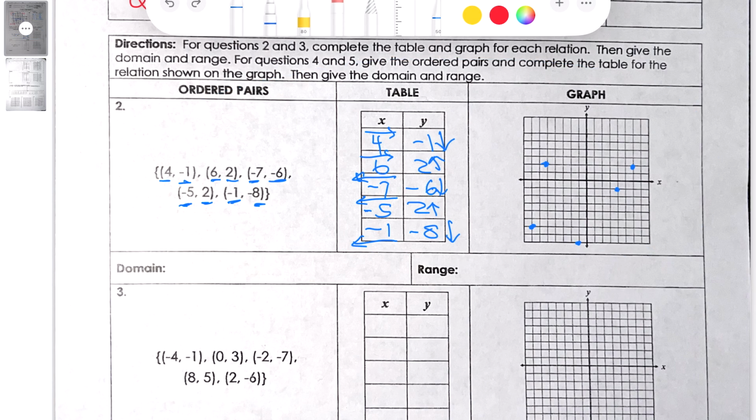Okay, so on the test, they're going to give you either ordered pairs, a table, or a graph. And then they're going to ask you to write the domain and the range for those. So whichever one they give you, just remember the domain is the x values, or the x coordinates, and the range are the y values. Okay, that's it. So you're just separating the 2 things out into a list.